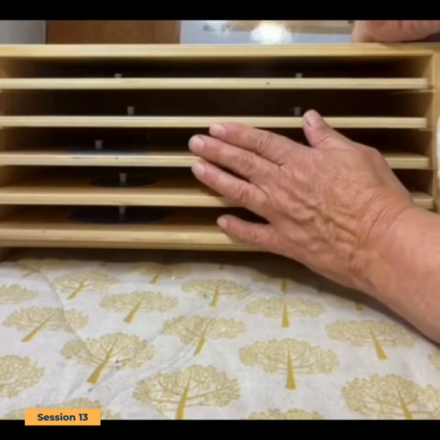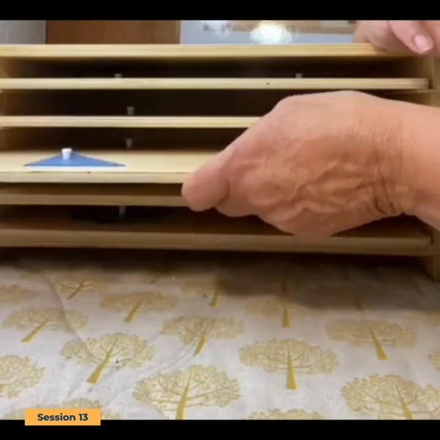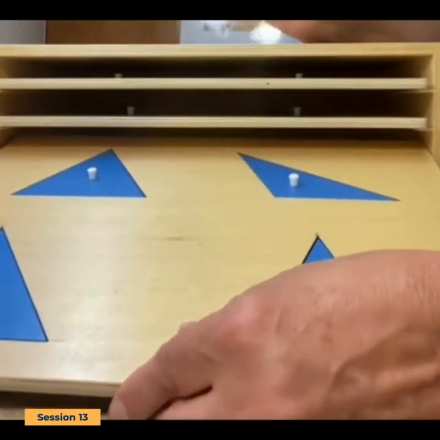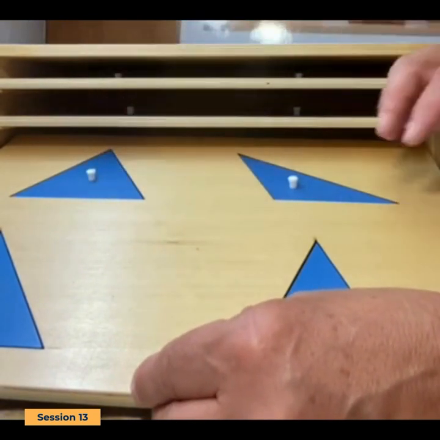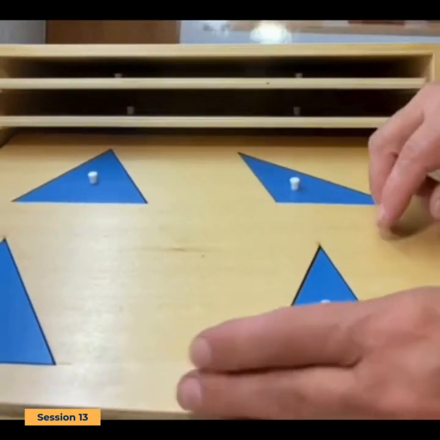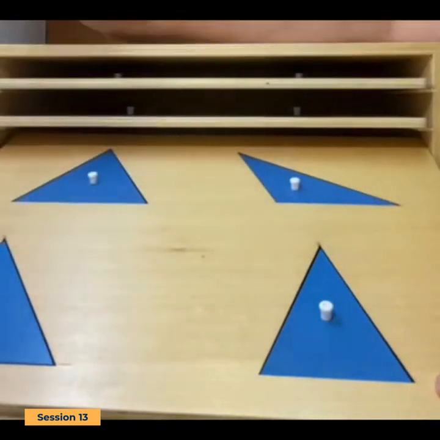I don't have size at tray 3, which would be 6 rectangles of varying size. I don't have that one. And then in tray 4, I have the various triangles. So our equilateral triangle, our obtuse angled isosceles, our acute angled isosceles, and our right angled scalene.